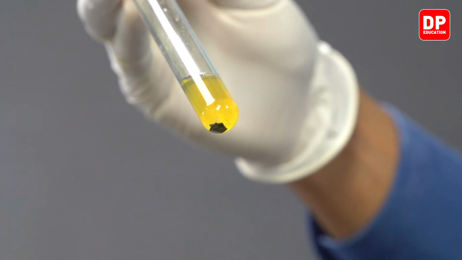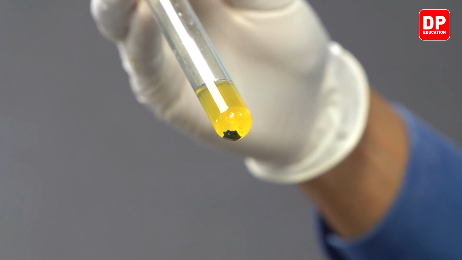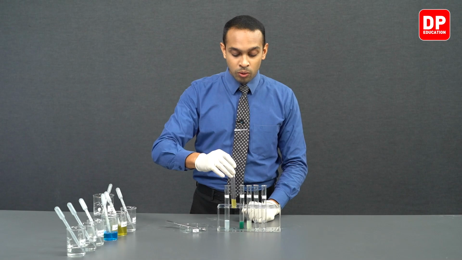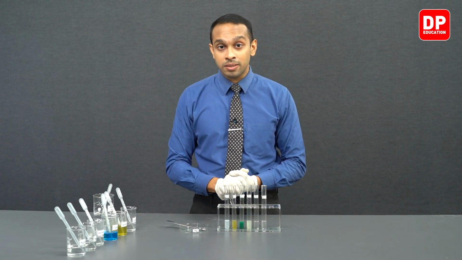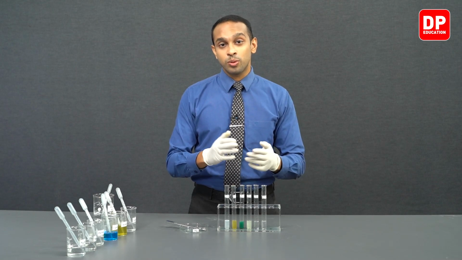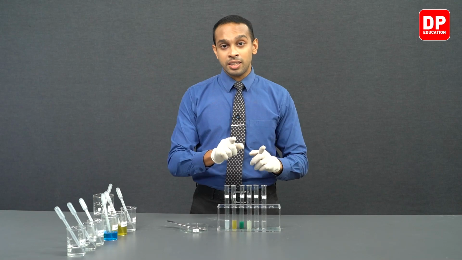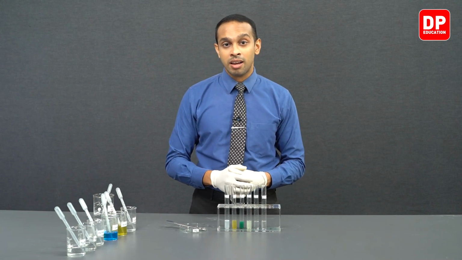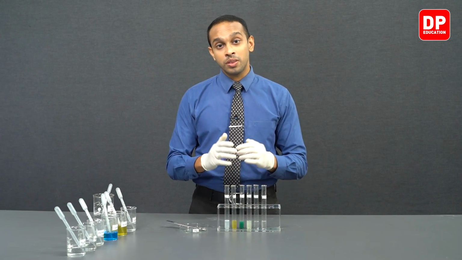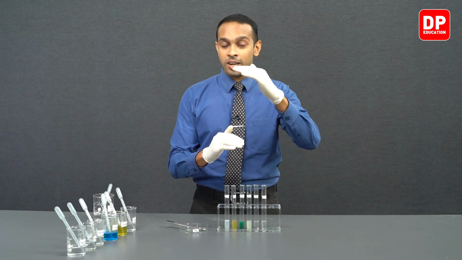However, magnesium has displaced Fe2 plus or ferrous ions as iron metal. So students, this indicates that magnesium is more reactive than iron. That is why ferrous ions were displaced as iron solid. So in the reactivity series, magnesium is found above iron. So we found out magnesium is more reactive than zinc and iron at this point.